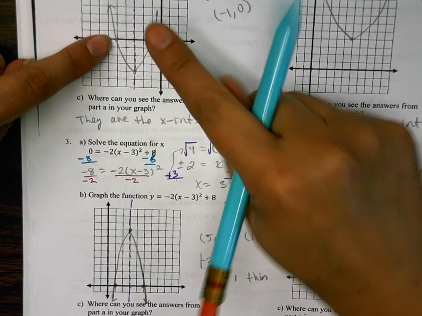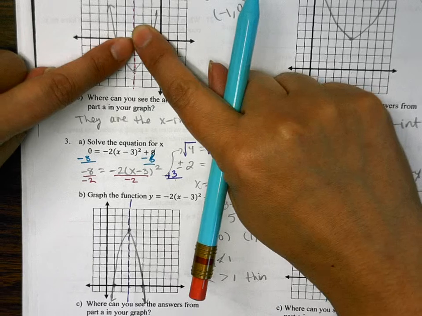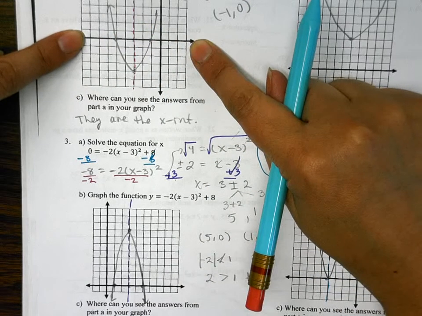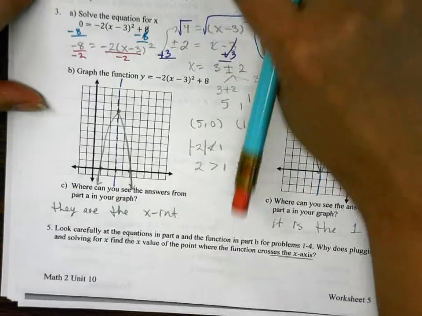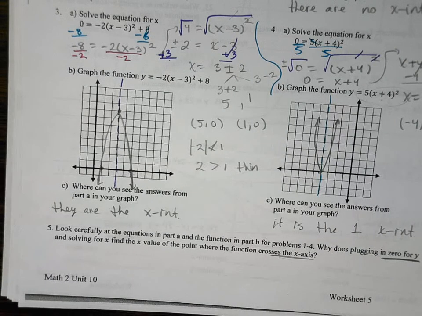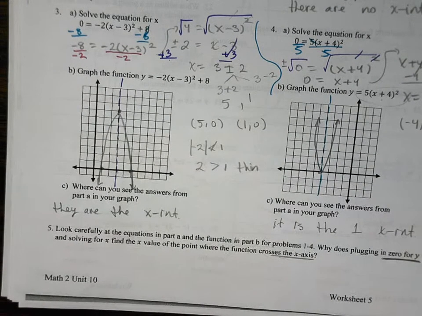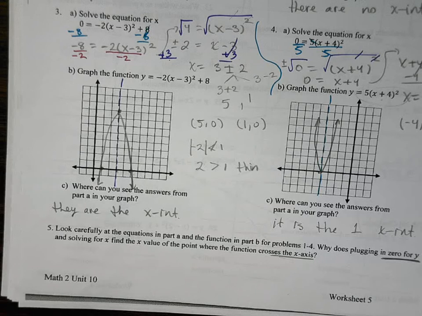What is your y value? When you're on an x-intercept, any x-intercept, when you're on a point on the x-axis, what is your y value going to be? 0. So does it make sense that you plug in y equals 0 when you're looking for an x-intercept? Yeah, so write something like that down. When you're looking for an x-intercept or any point on the x-axis, y equals 0.